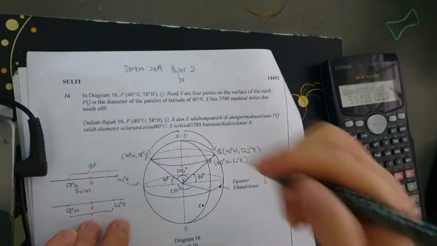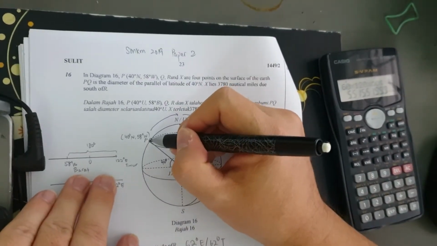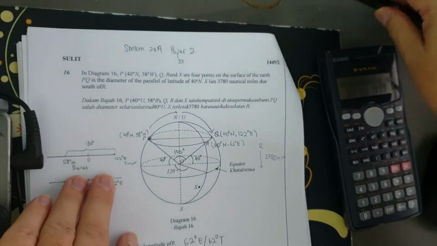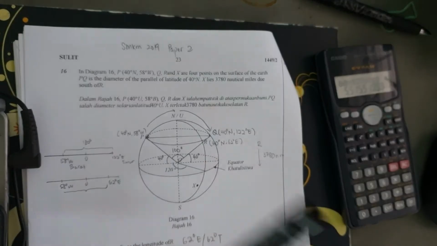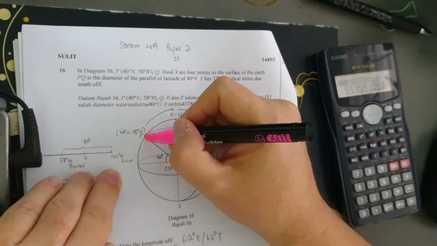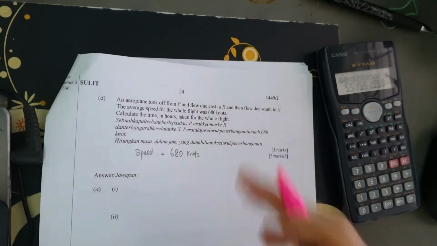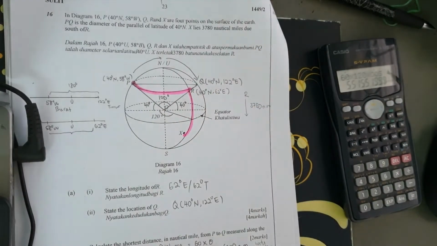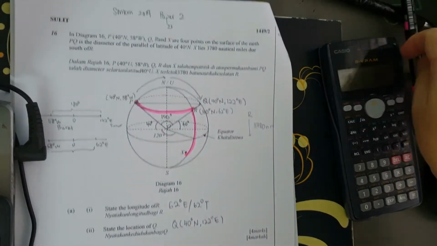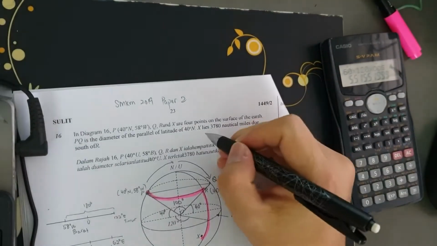And just to show you, let me use a highlighter. The aeroplane flies from P to R, and then from R due south to X. And it's over here, the X. But do we know where X is? Not really, but yes, the information is over here.